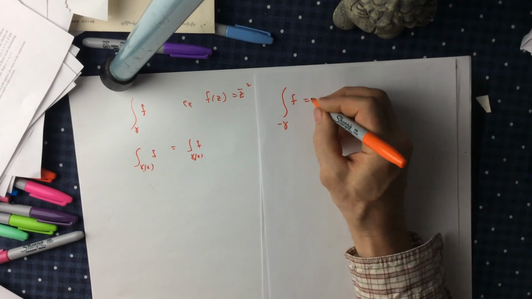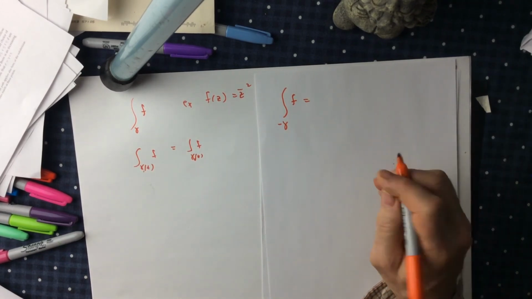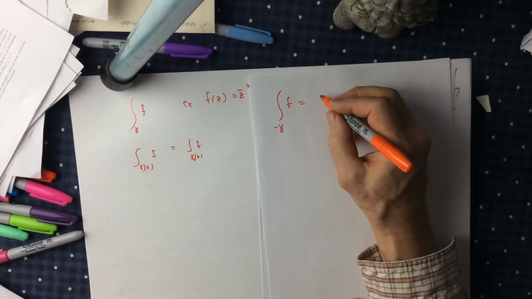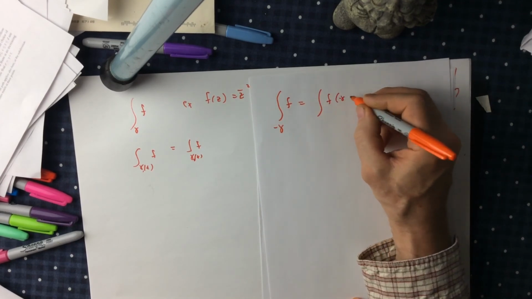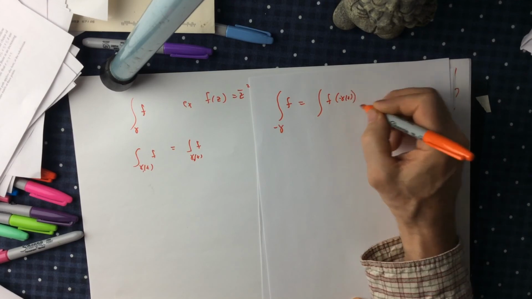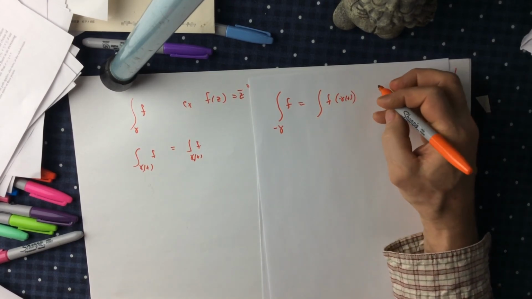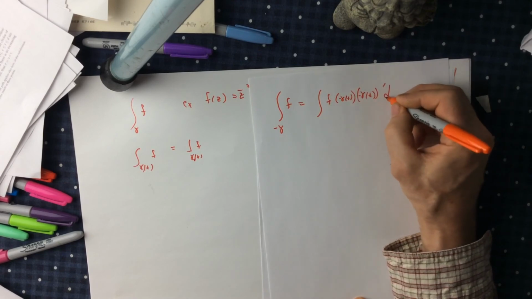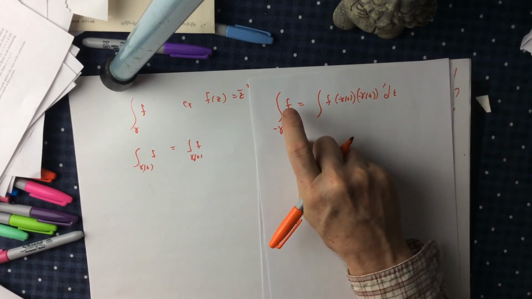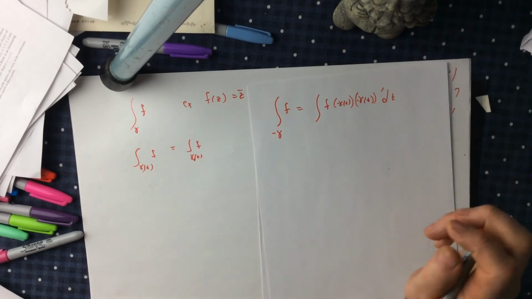By definition, the function is going to be integrated in the following way. First, we have to put in the gamma of t, and then we have to put in the gamma prime of t dt. That's the definition of an integral of f over a path called minus gamma.